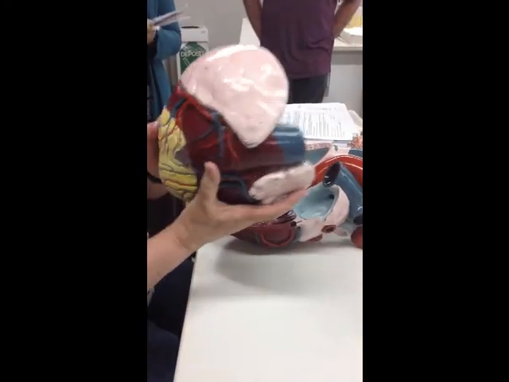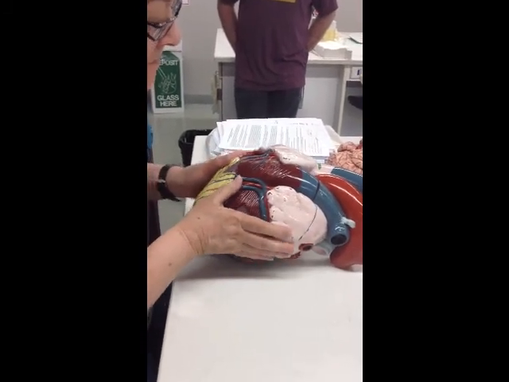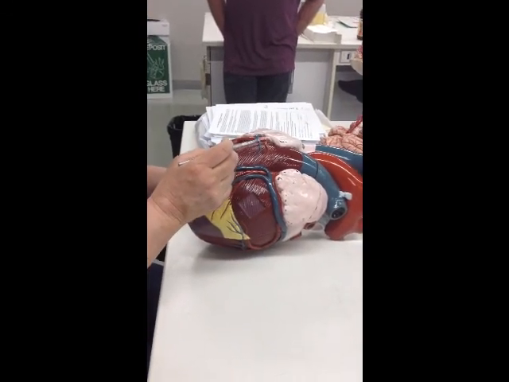Okay, so let's look at the vessels on this one. Maybe we should get the good heart out too. The good heart?